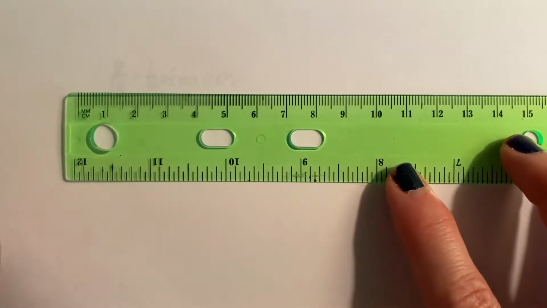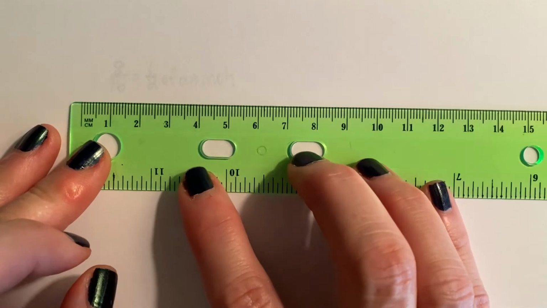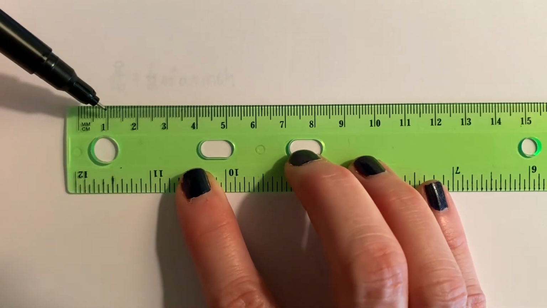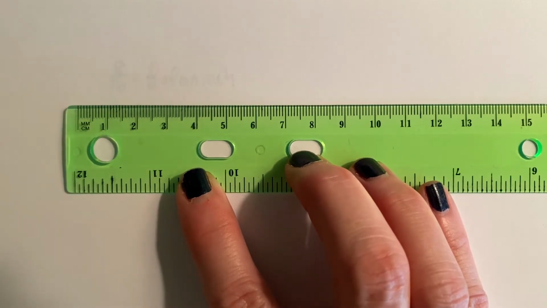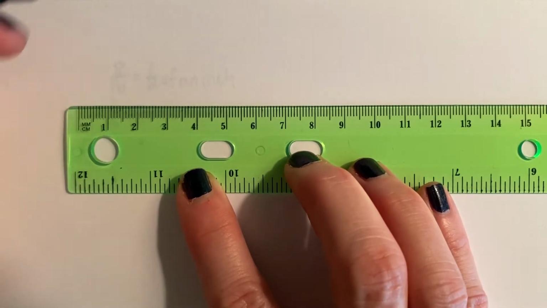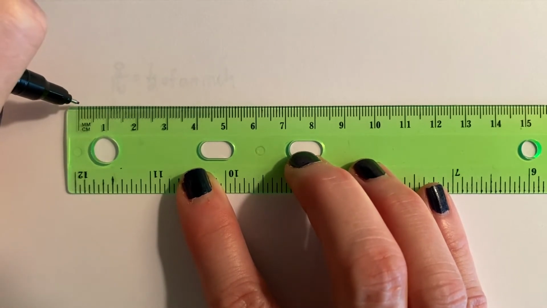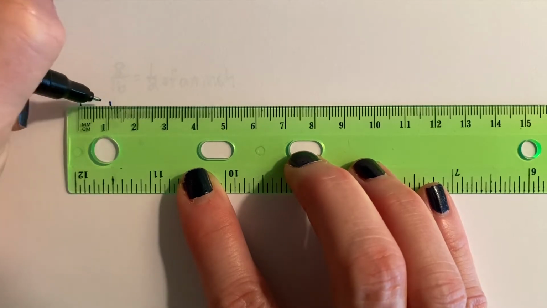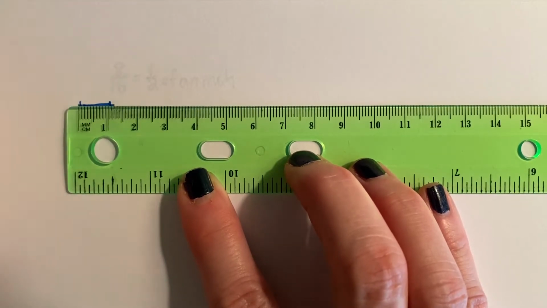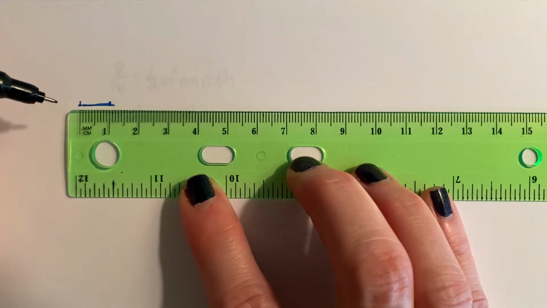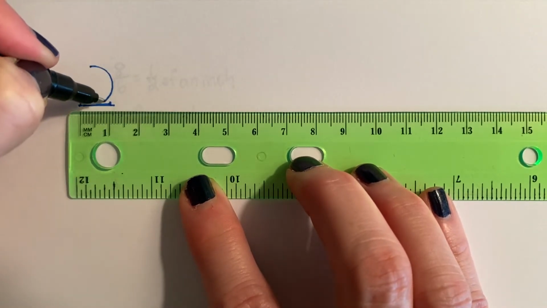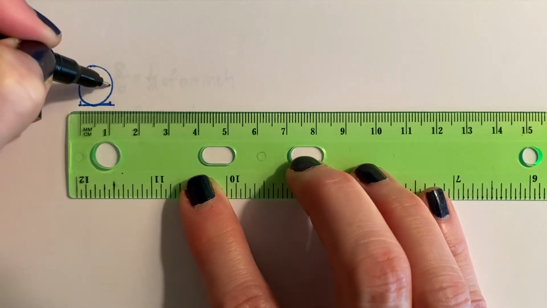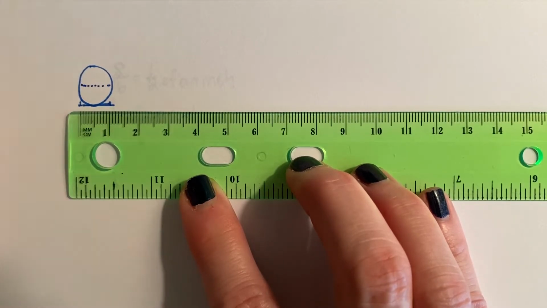So 1 centimeter, because each of these numbers, the 1, the 2, the 3, the 4, are like the inches, but in the metric system. So you can see 1 centimeter goes from here to here. That's a centimeter. And a centimeter is about the size of a dime. If you think about the distance across a dime, it's about that size.